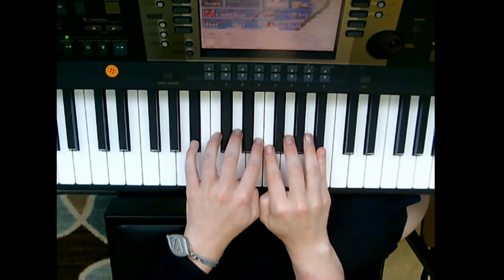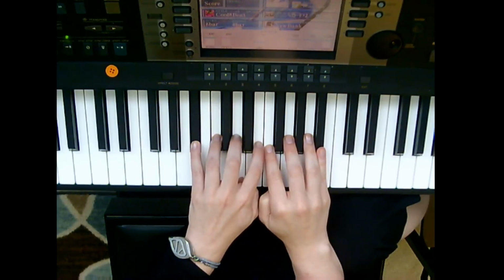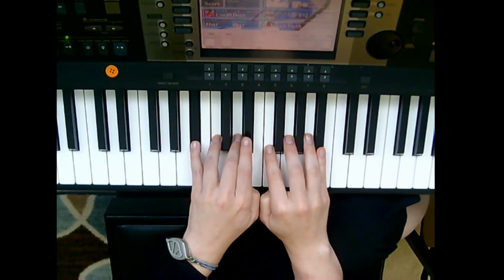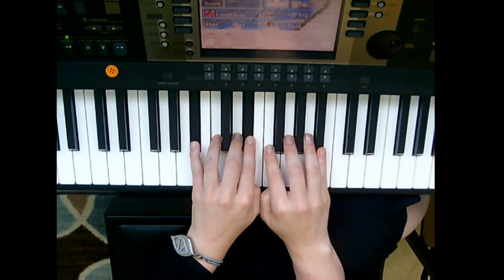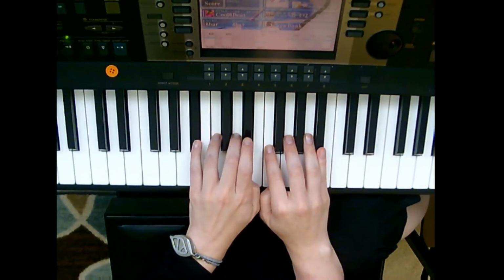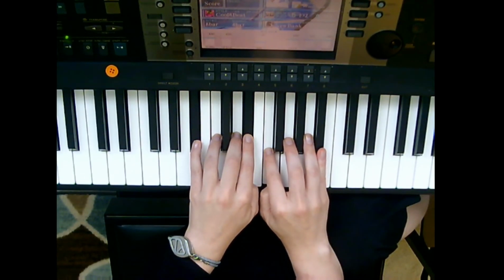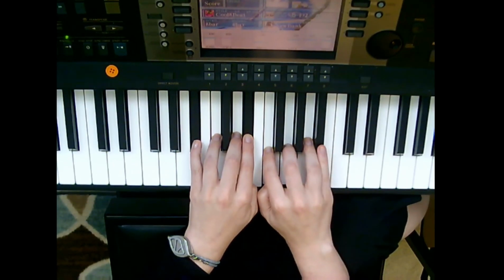So here's tonic, whole step, half step. Aha, so that one, I need a half step there. E gets lowered to E flat, okay? Keep going, I'll start again. Tonic, whole, half, whole, half.